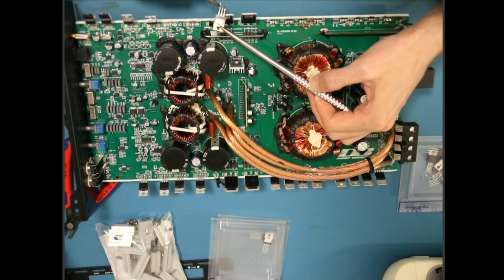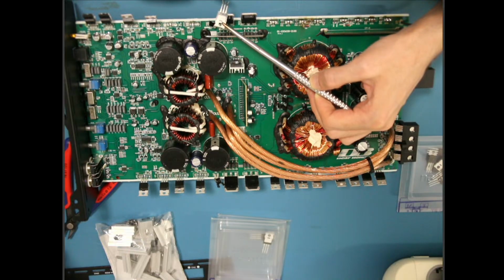Now, you gotta check this in the tester to see if it's still good. But perhaps after we fix it.